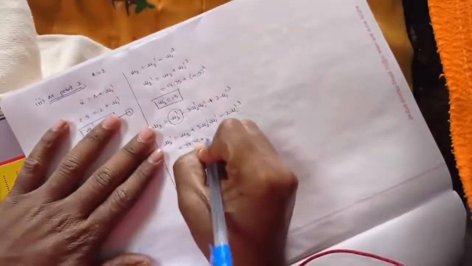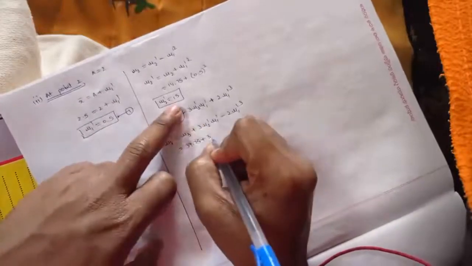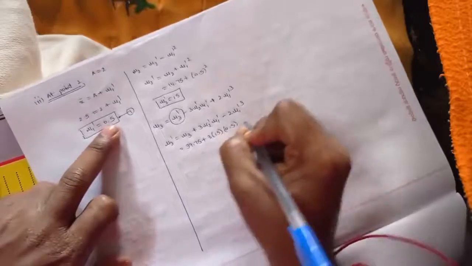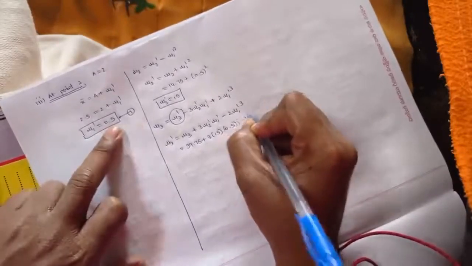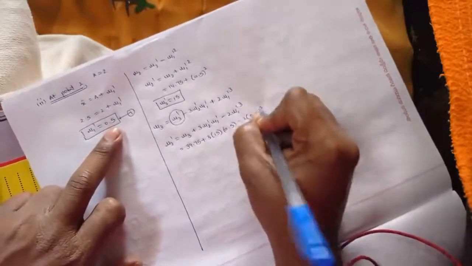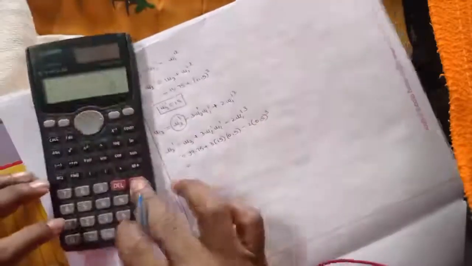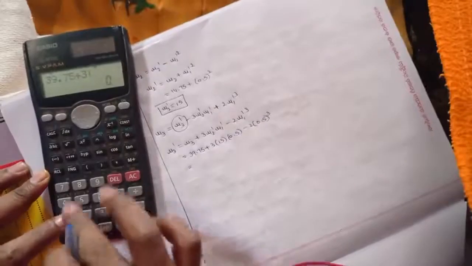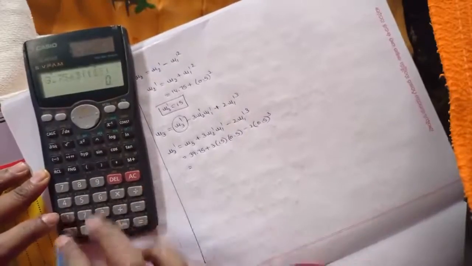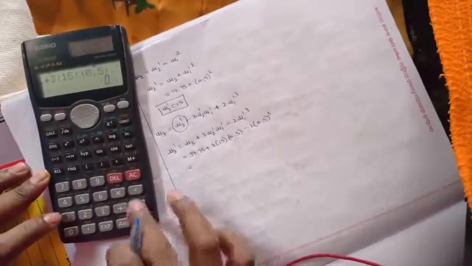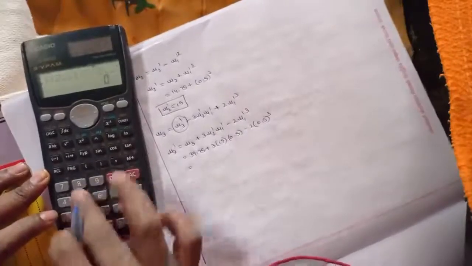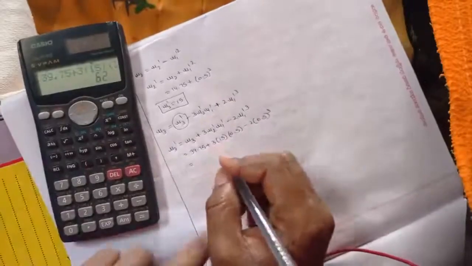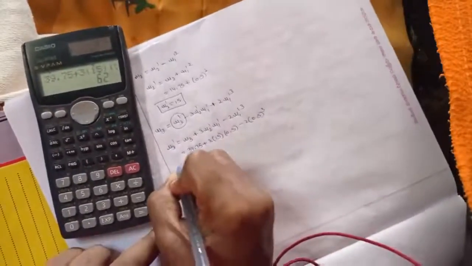39.75 plus 3 mu 2 dash. What is mu 2 dash? We got 15. What is mu 1 dash value? 0.5, minus 2 of 0.5 power 3. So we will be getting the solution of 39.75 plus 3 of 15 of 0.5 minus 2 of 0.5 power 3. So we got the solution of 62 for mu 3 dash.